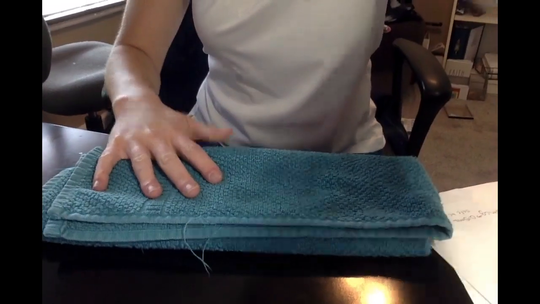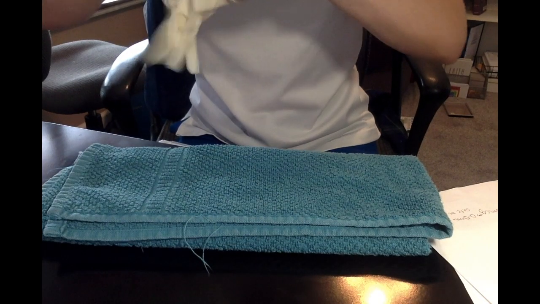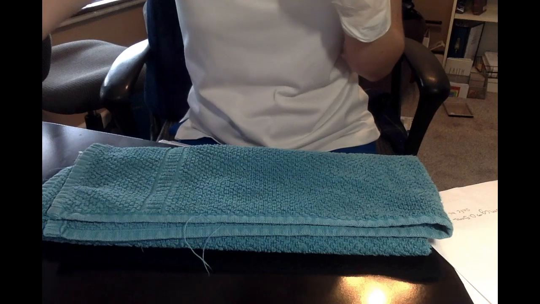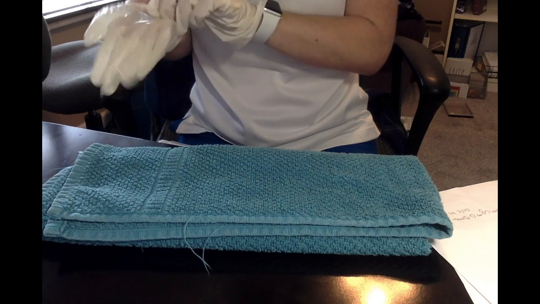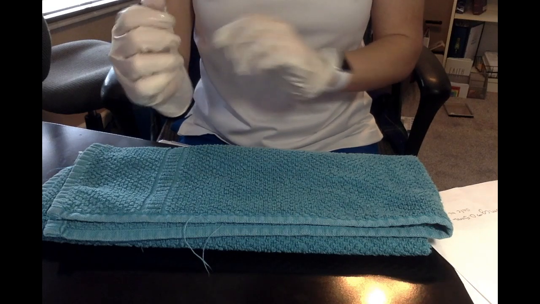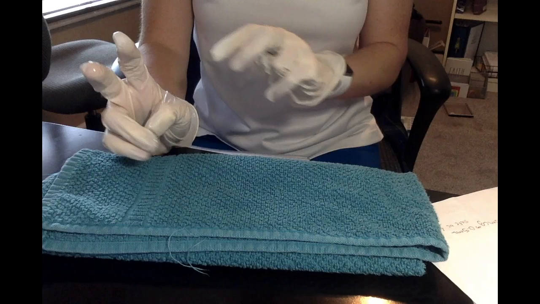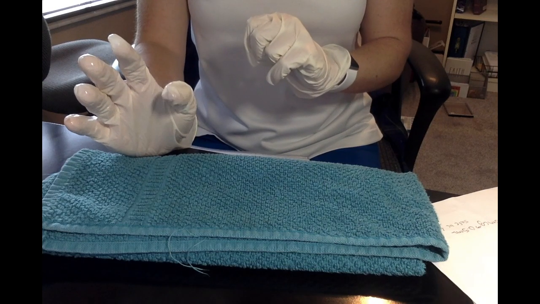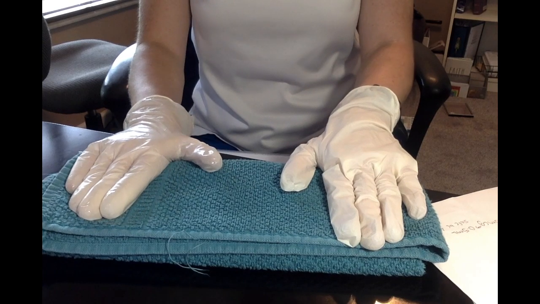And then I would wash my hands, and I would put on my gloves. And then I'm going to be using the outer posterior aspect of the upper arm. And we're going to do the pinch method, so it depends on how much skin you can grab.